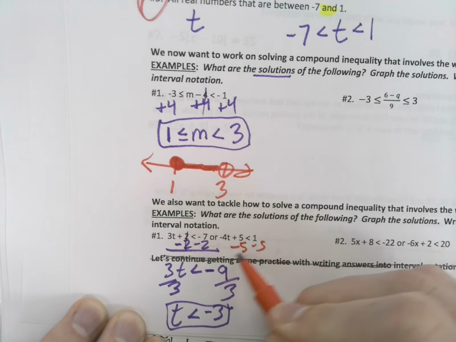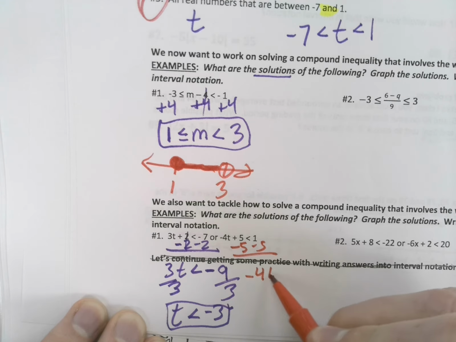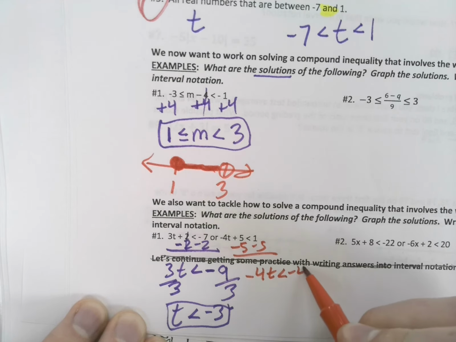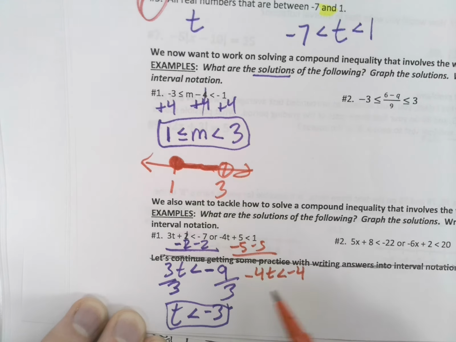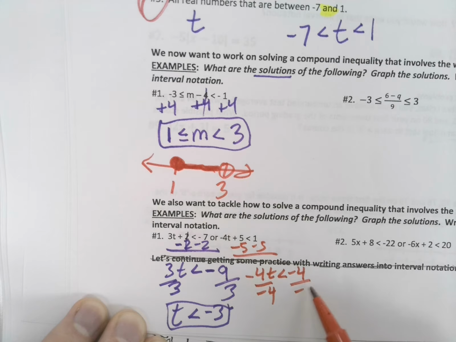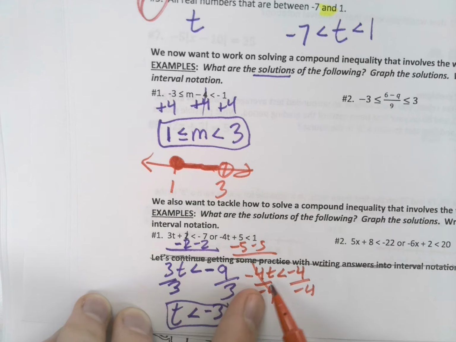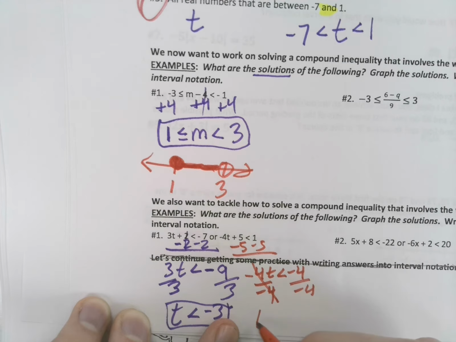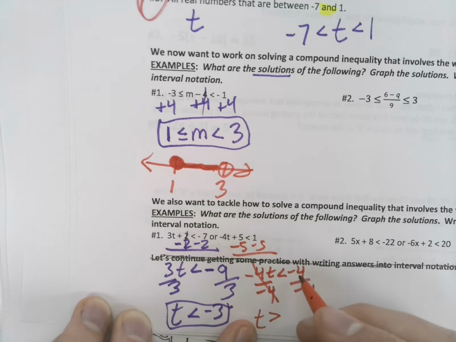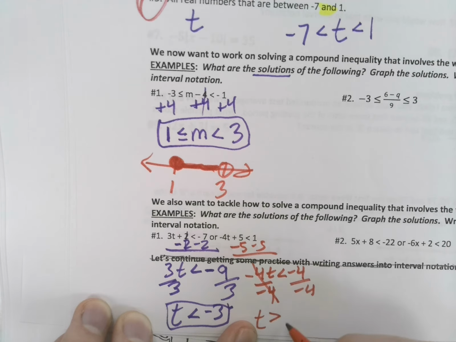Subtract 5 over. -4t is less than 1 minus 5 is -4. And then, oh shoot, you got to divide by -4. And when you divide by a negative or multiply, you have to flip the inequality sign. So t is now greater than -4 divided by -4 is +1.